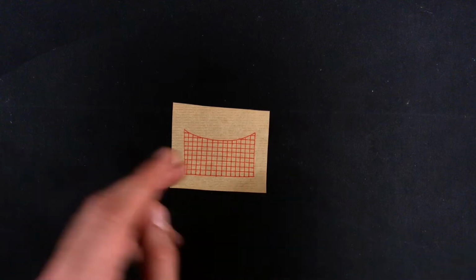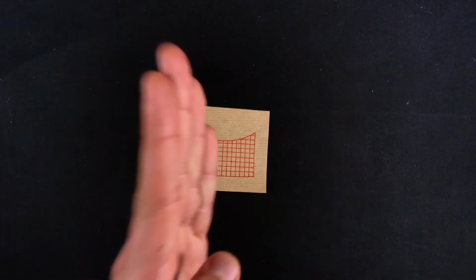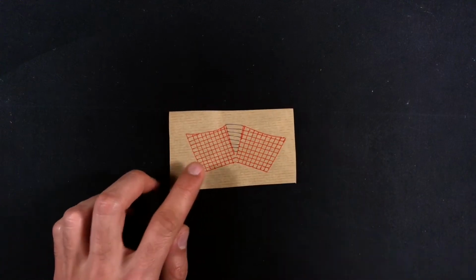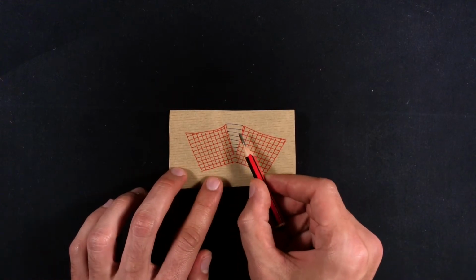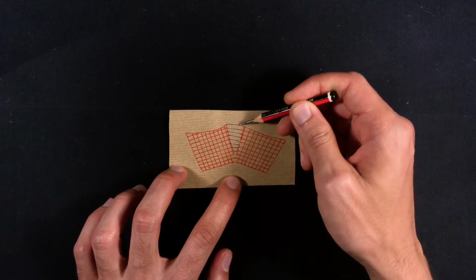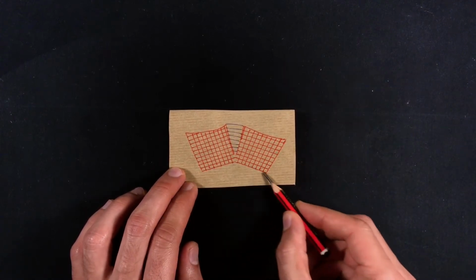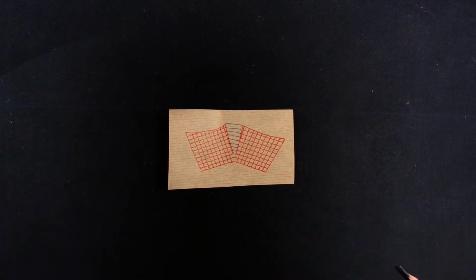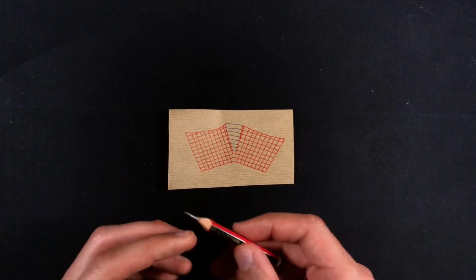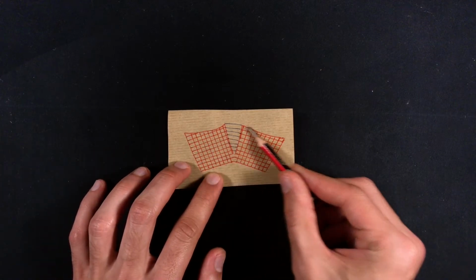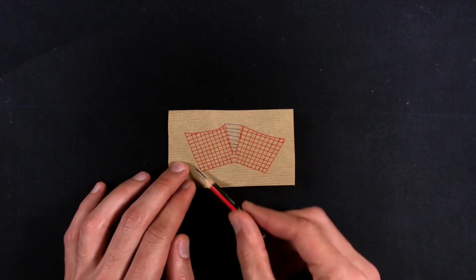When we split this rectangle down the middle, we're creating an opening in which we can put even more squares at the top while the number of squares at the bottom remain the same. In other words, we have distorted the grid and therefore made the top edge longer than the bottom edge.